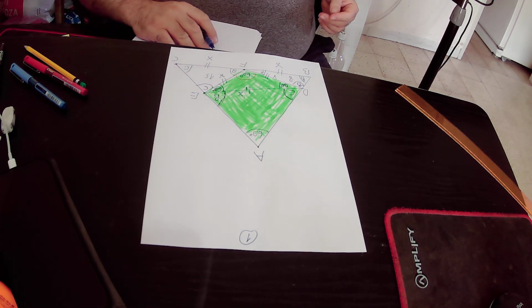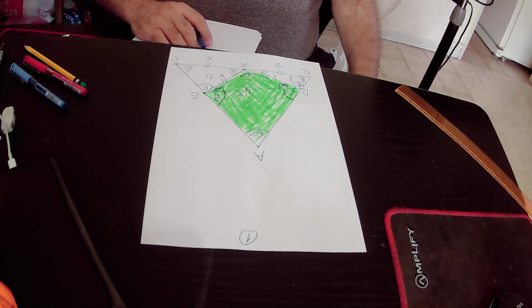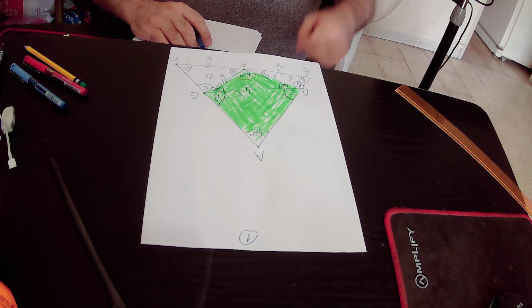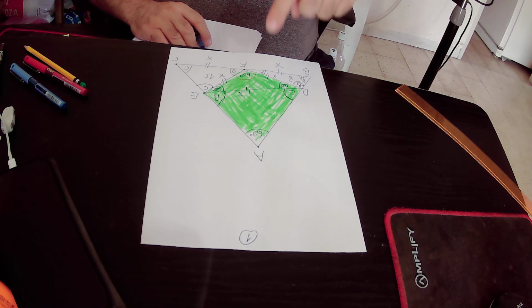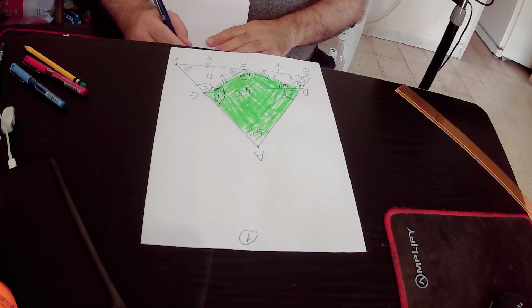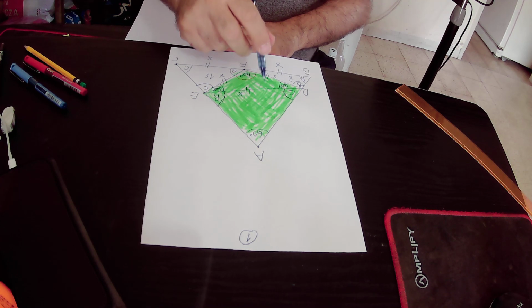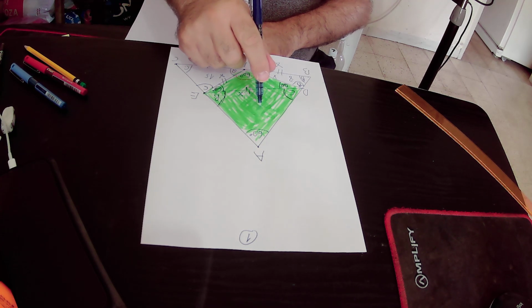So in the next step we'll prove that triangle ABC and triangle ADE are similar triangles. So we'll focus on triangle ABC and triangle ADE, the small green triangle.